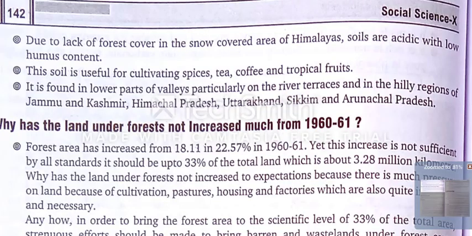Now the next point is due to lack of forest cover in the snow covered area of Himalayas, soils are acidic with low humus content. Humus, I have told you before, humus means that soil which is made by the help of dry decomposed leaves.